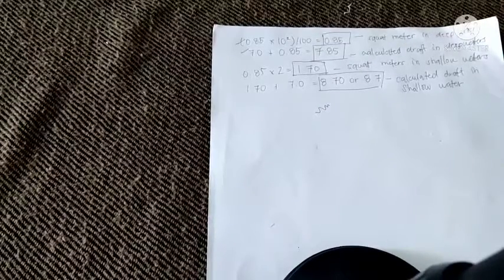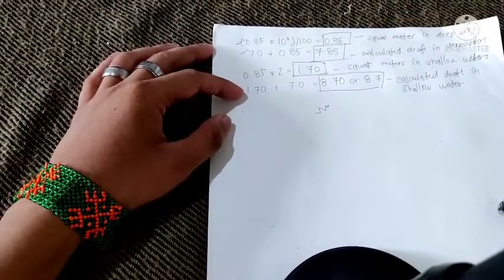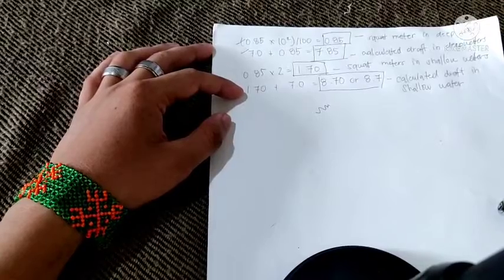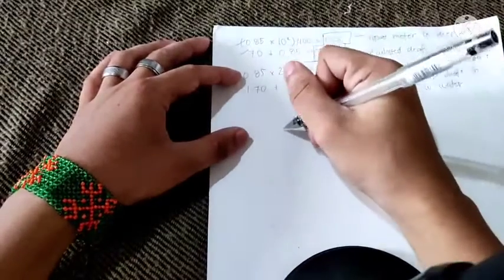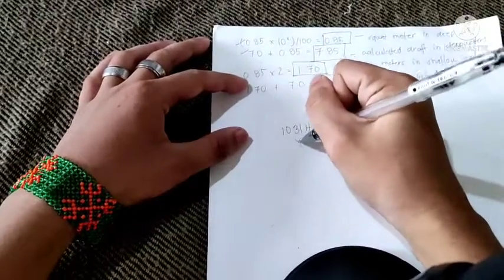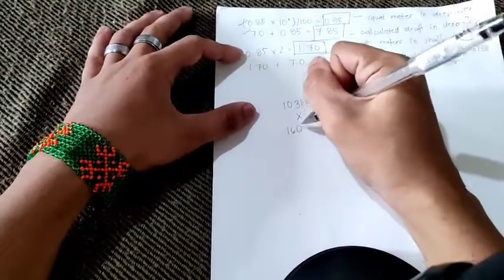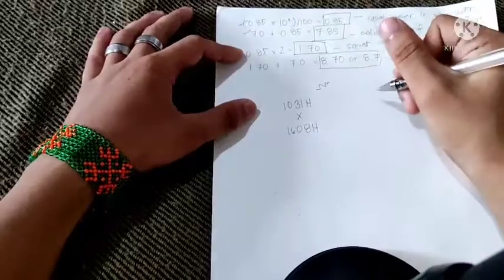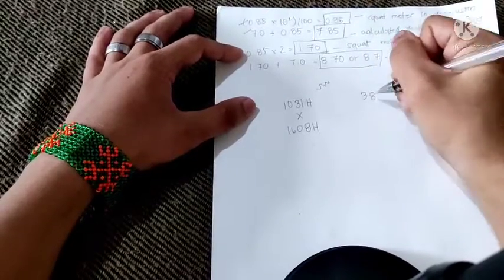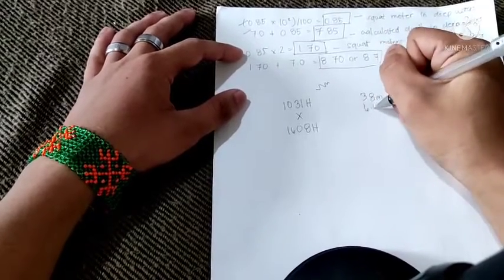Then punta tayo sa last question niya, which is the required time in passing critical place, height of tide 6 meters. So lagay natin 10:31 hour, X, 16:08 hour, then 3.8 meter, 6.0.